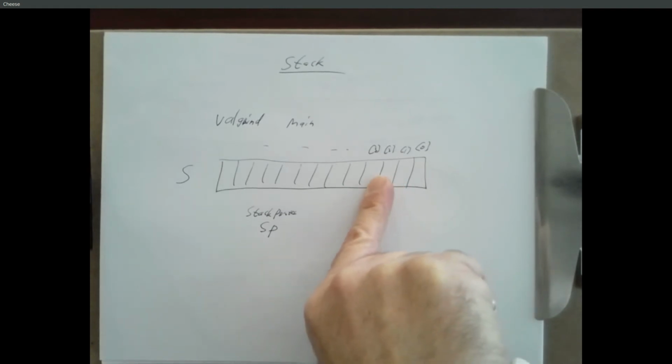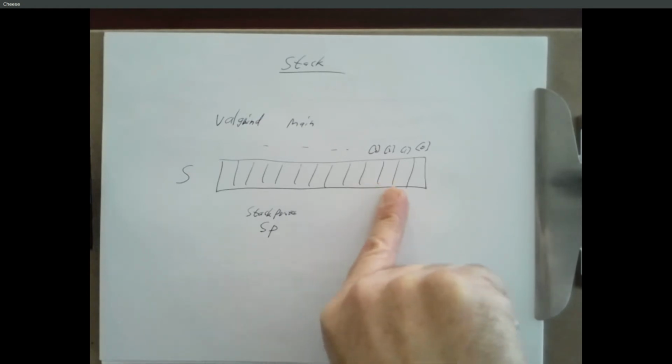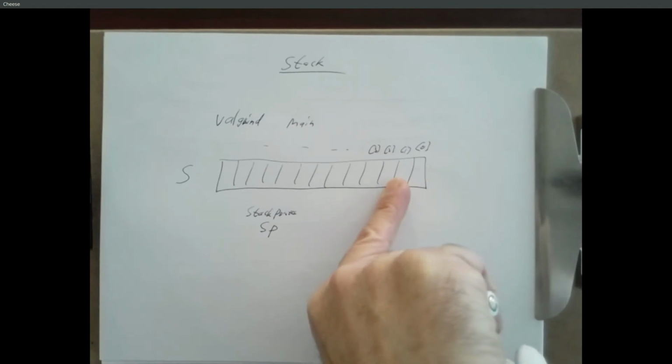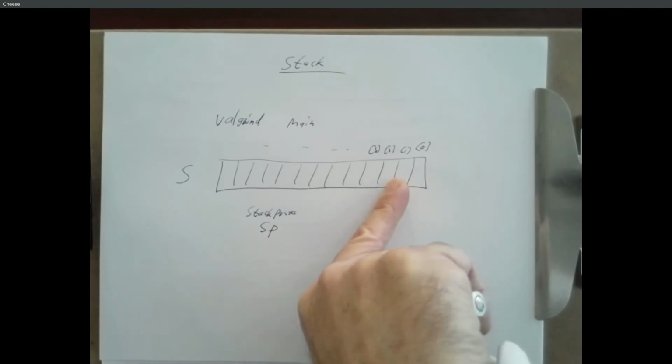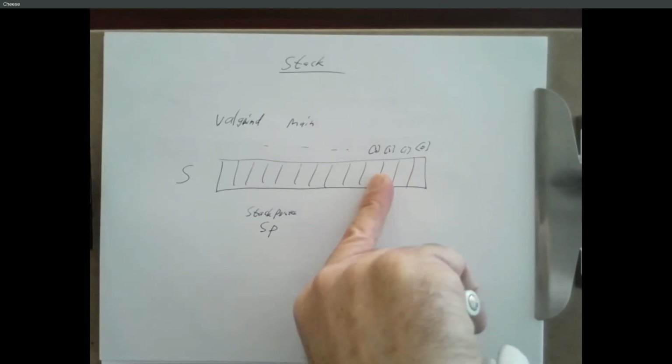At that point, if we say pop, we just return what's at location 3, and adjust things to remember that location 2 is where the top of the stack is, the last thing that we pushed. So if we pop again, we'll read from location 2. If we push, we'll push into location 3.